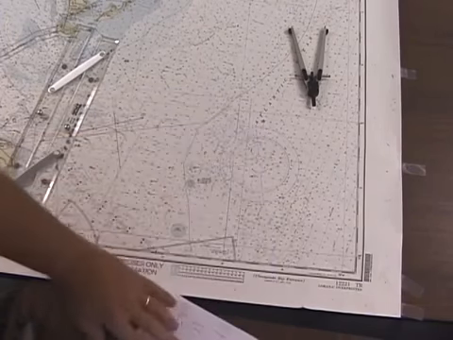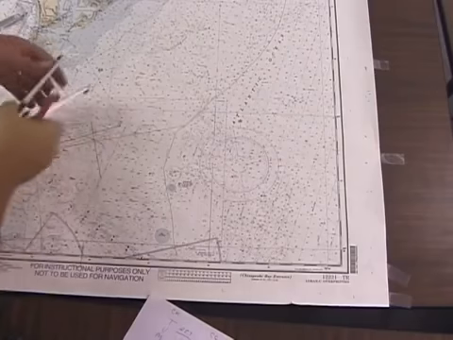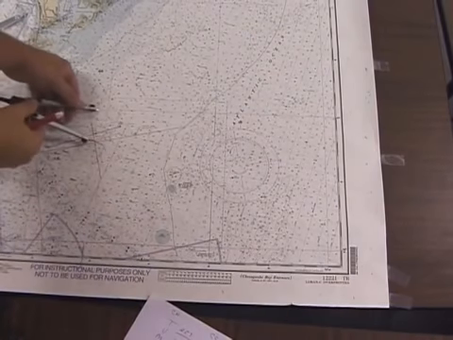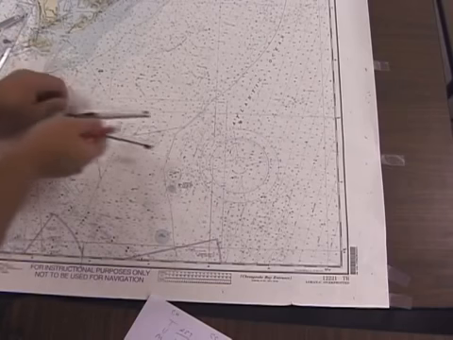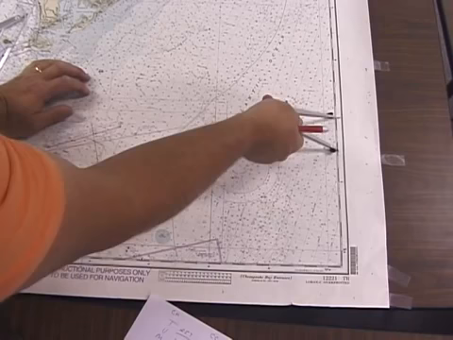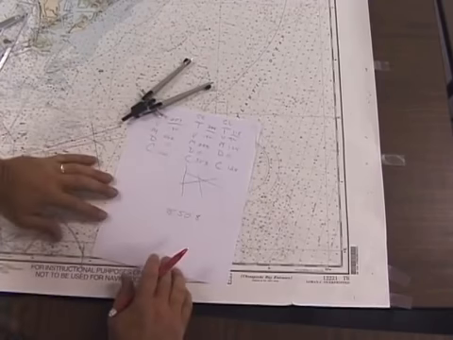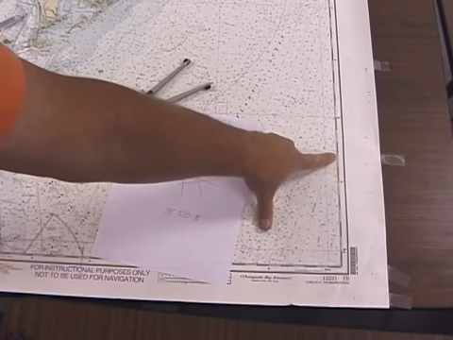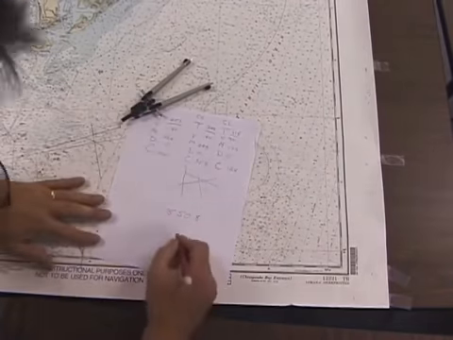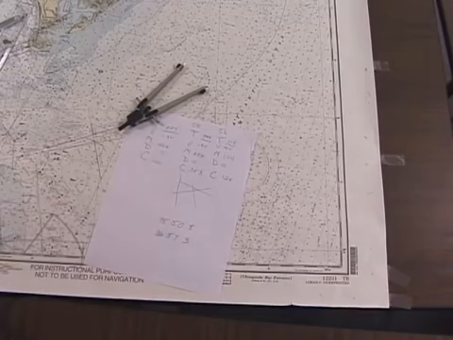Now, for my latitude I'm going to have to take my dividers, and I'll put one point on the nearest latitude line and work my pencil until it hits the little point there. And I'm going to walk it over and put the point and make a mark. So my latitude is 36, 57.3. All right, let's go ahead and look in the book.